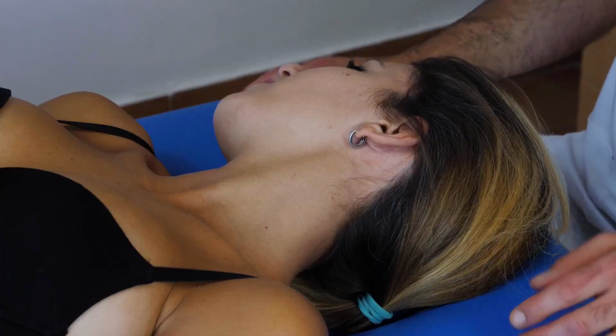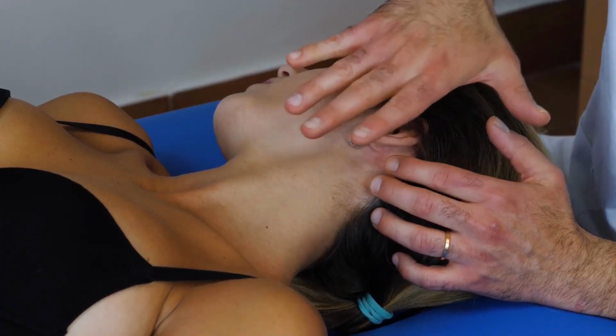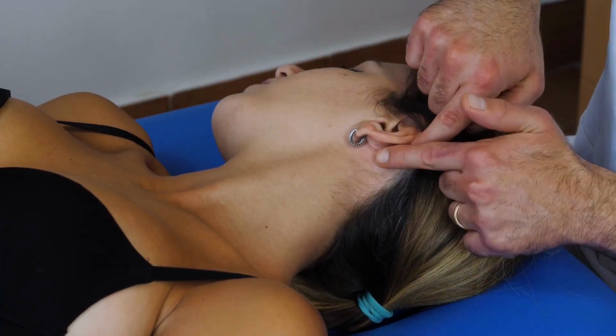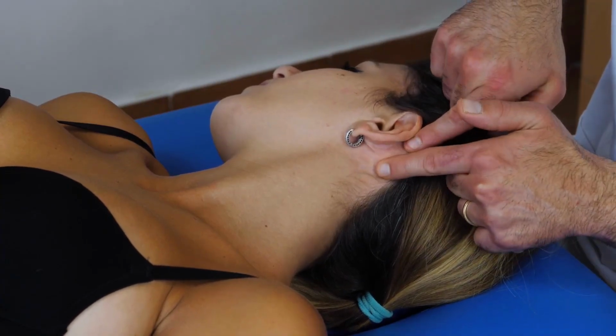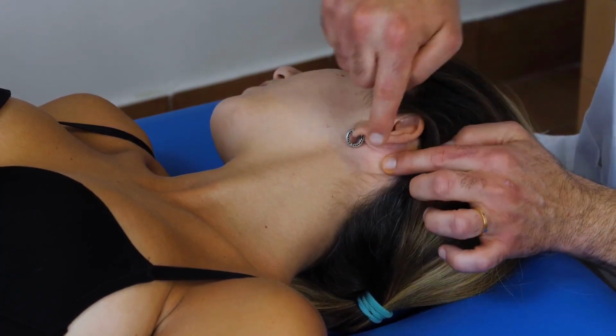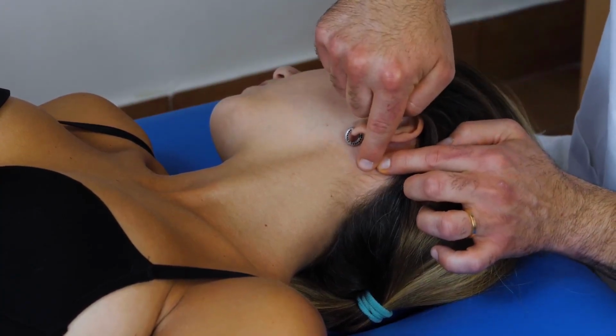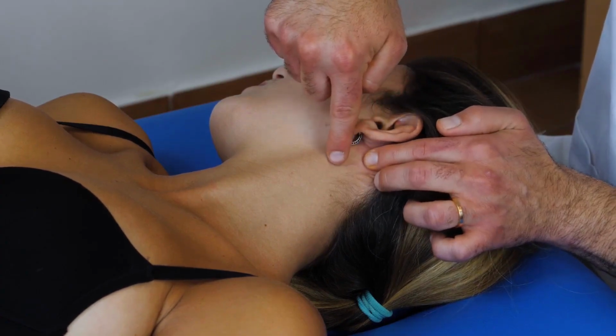Here we have a supine patient. We tell the patient to turn the head towards one side and we expose all the anterior lateral neck. From the mastoid process, that is what I'm showing you at the moment, we find the beginning of the SCM muscle, which is the sternocleidomastoid muscle.